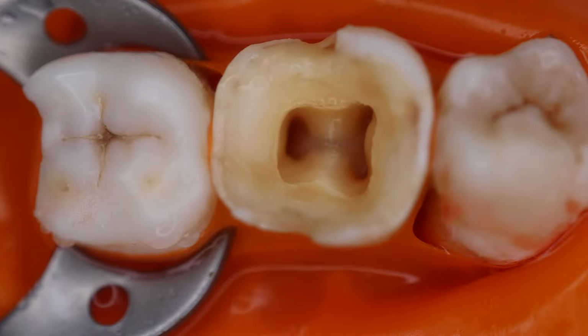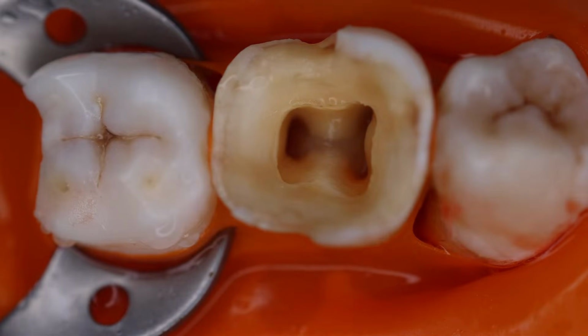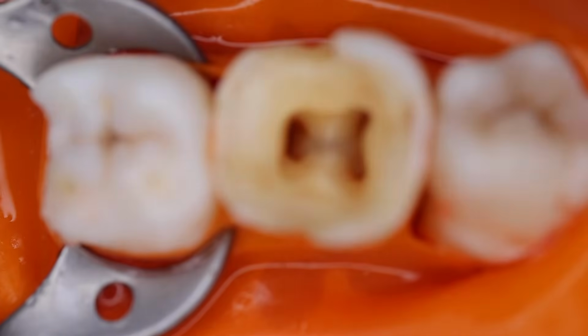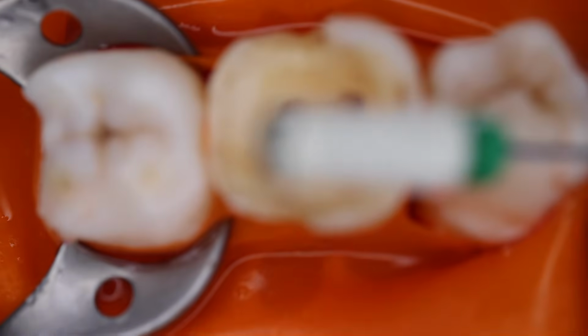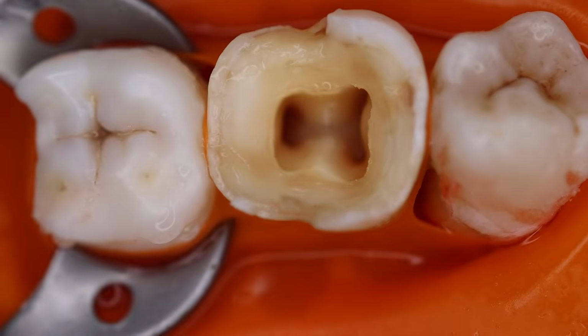Since these canals look a little larger, we can use these reamers. Let me show you the reamers. This is a 15K reamer.